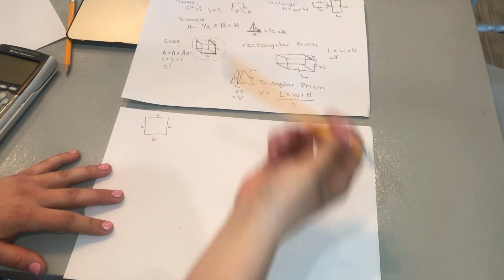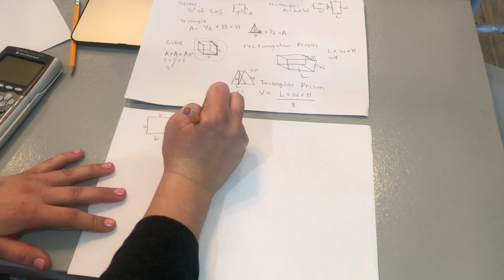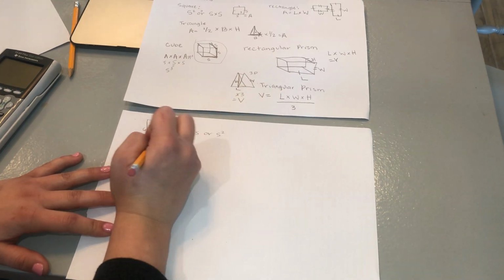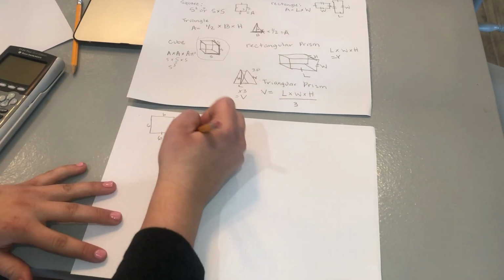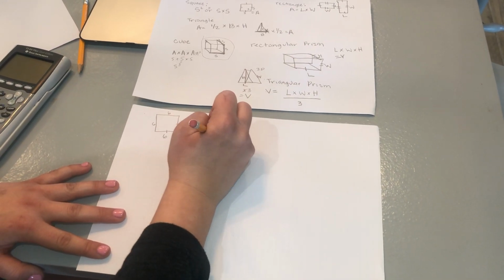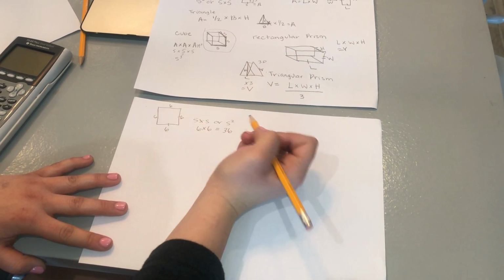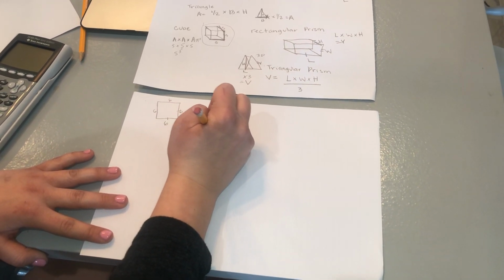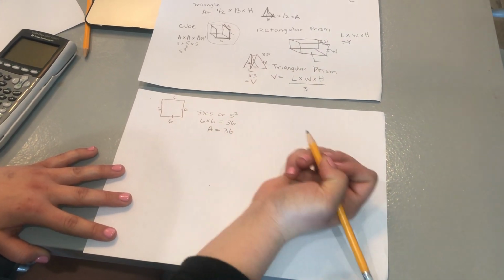As we refer back to our formula, it is side times side, or side squared. So we're going to use this side and this side to multiply to equal area. So 6 times 6 equals 36. So the area of the square is 36.